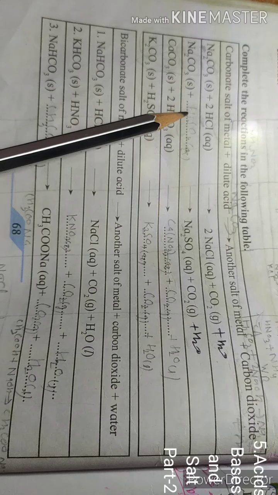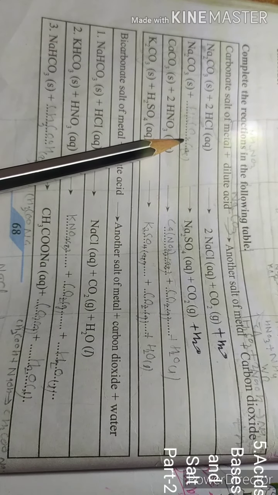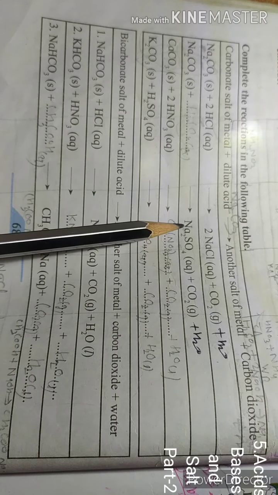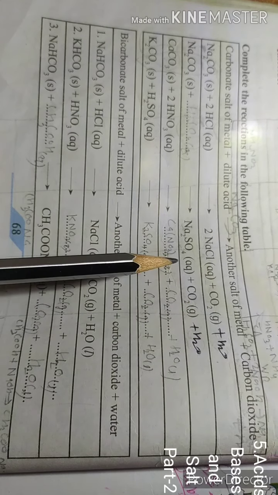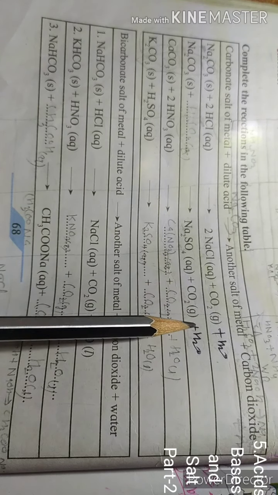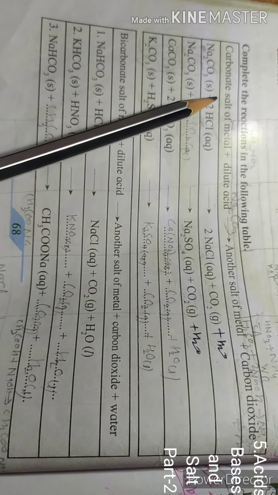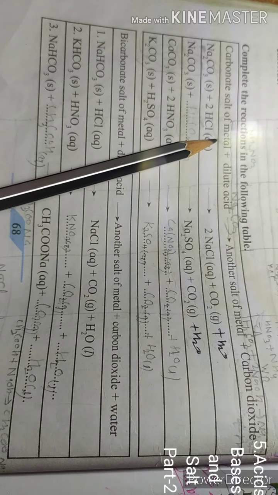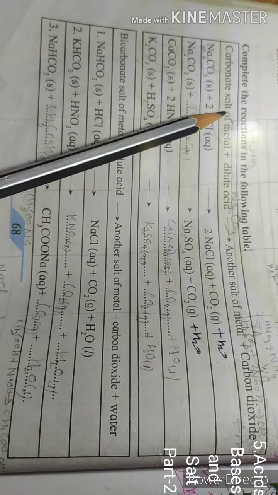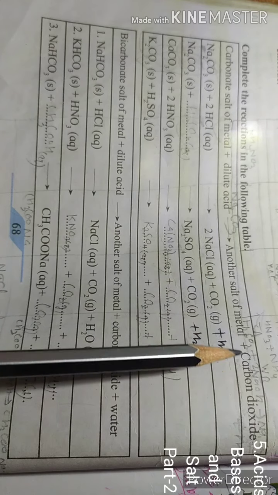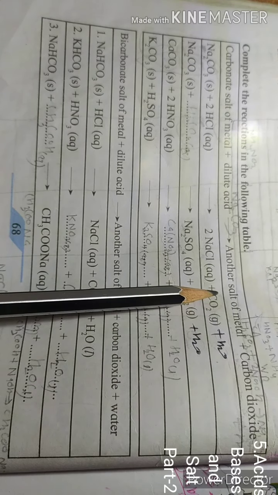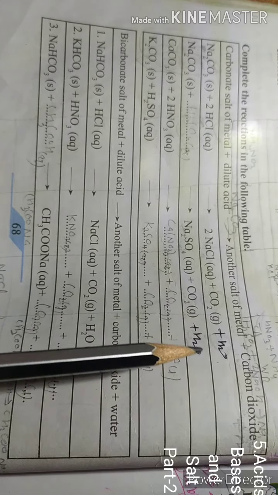So here will be H2SO4, right? It gives sodium sulfate plus, this is fixed, carbon dioxide plus water. In case of carbonate salt of metals reacting with acid, carbon dioxide plus water is fixed.